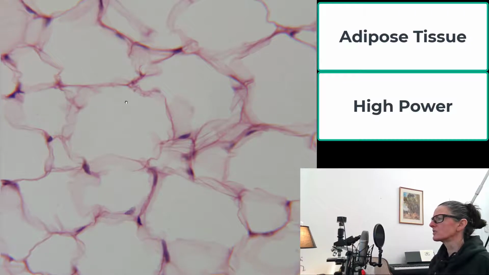In some of the other slide preparations we might see, this part here might also be clear, but you can still see a faint shadow or a gray part here where the cytoplasm is. And the cell nucleus also is fairly visible in those slides. But this is a very good example of adipose tissue right here.